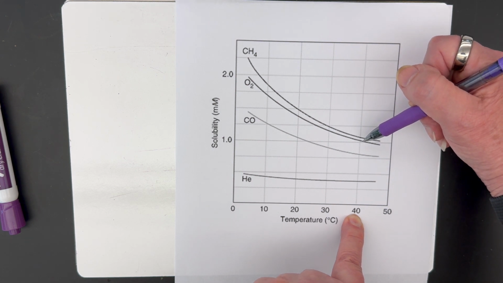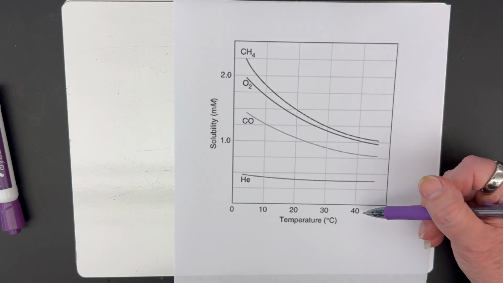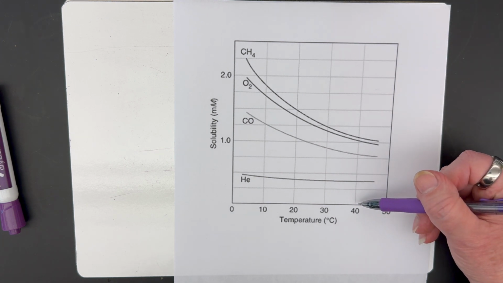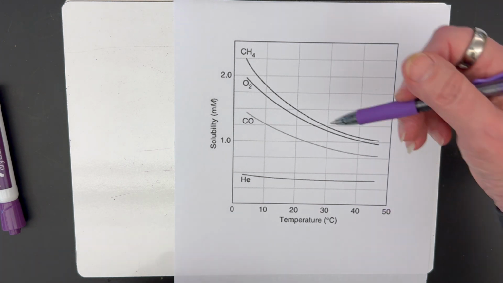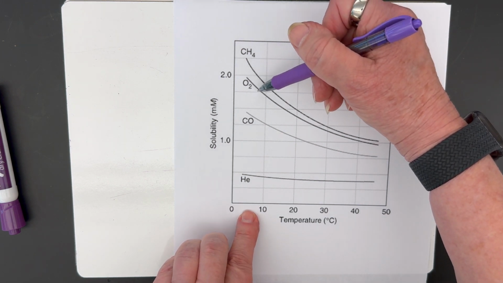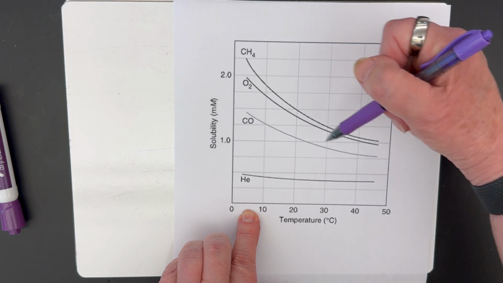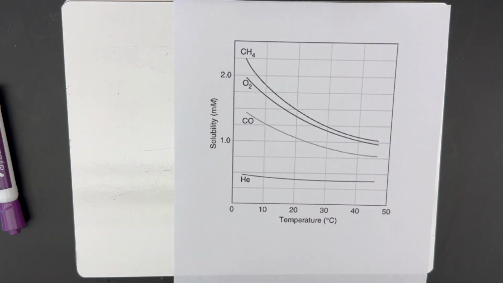40 degrees is not super hot. Water boils at 100. The human body is 37 degrees Celsius, if that helps you visualize this. So just above freezing, it's way up here, and when you get to body temperature, it's way down here. So it's decreasing the amount of oxygen that will stay dissolved in your water.